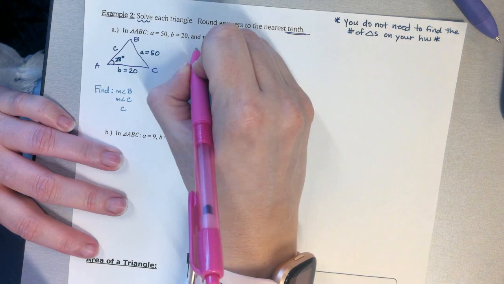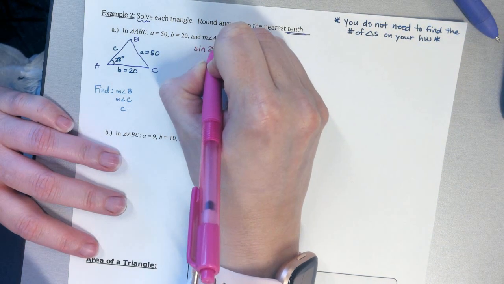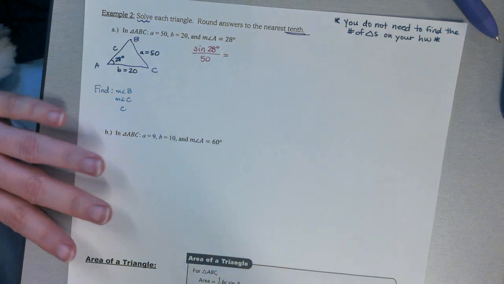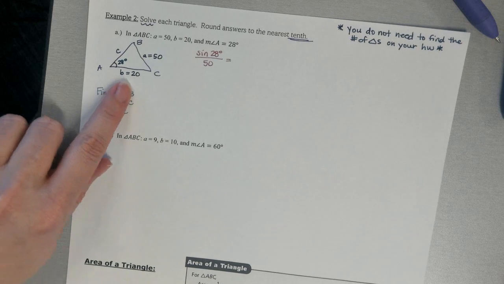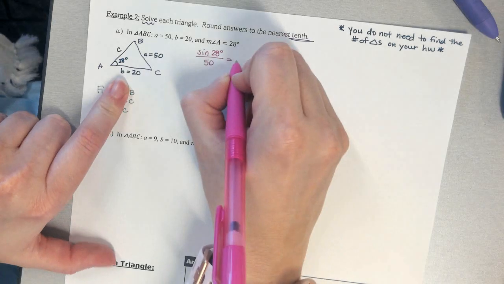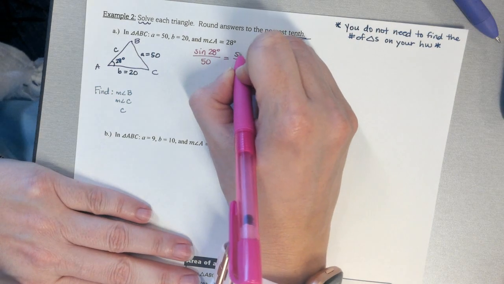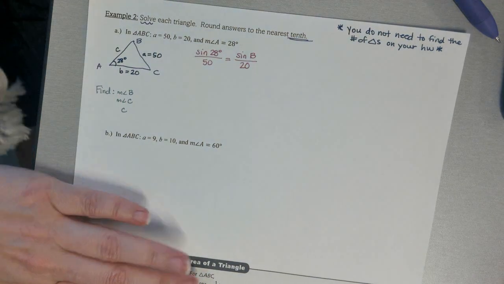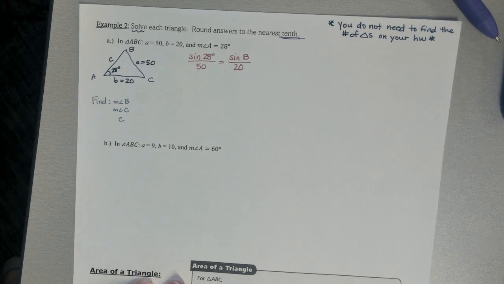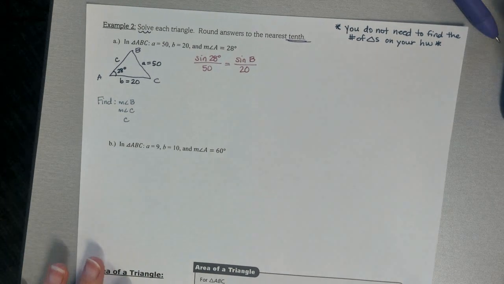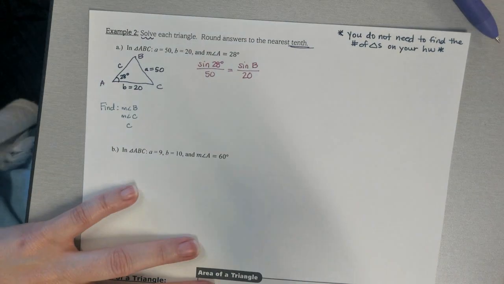The sine of 28 degrees over 50 equals, and then we're going to use the B is 20, so the side length goes on the bottom, and then we're going to write sine of B on the top. The first time we do this, I'm going to write it out step by step, and then I'll let you know how we can proceed from there when you're doing your homework.